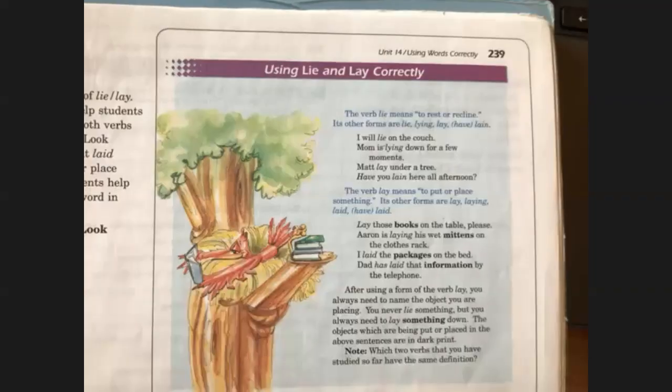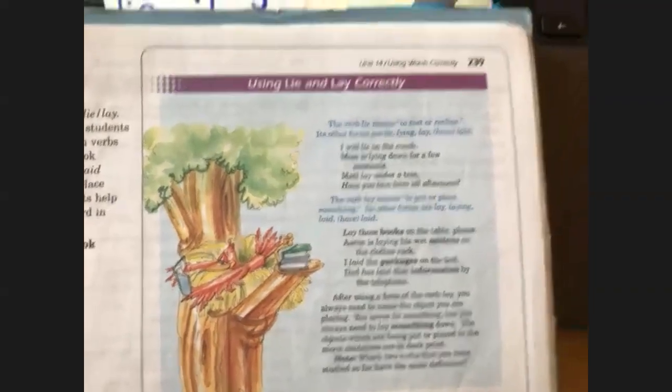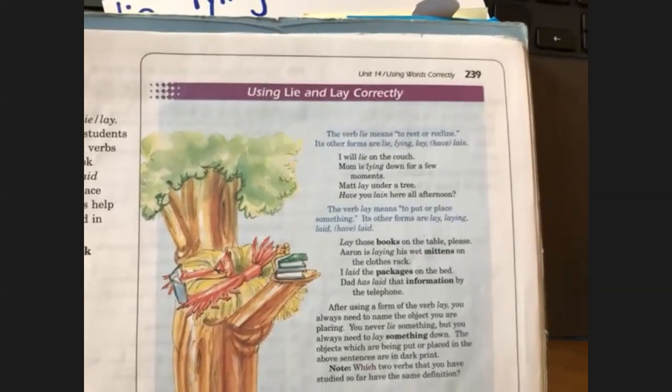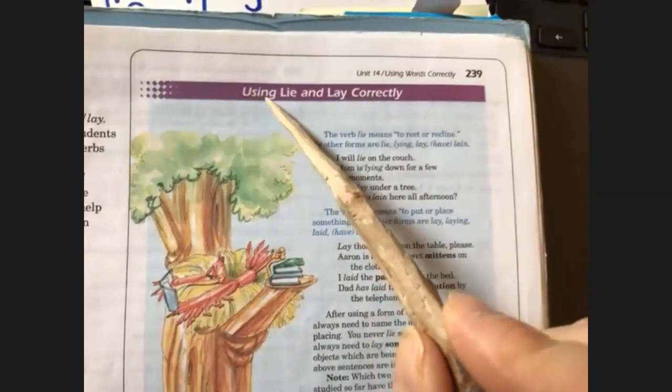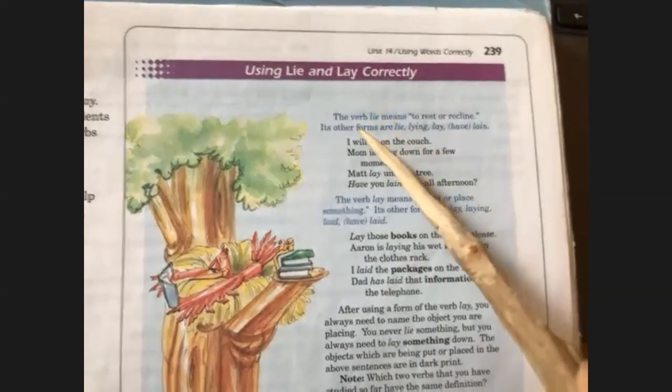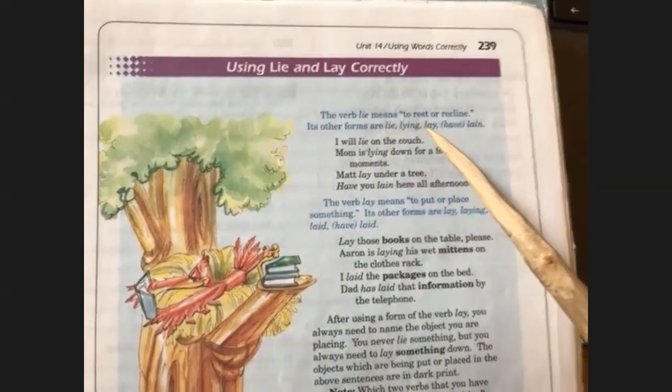As I hold this book in my lap here. Now let's look in our book. We're looking on page 239. And you will see using lie and lay correctly. The verb lie means to rest or recline.